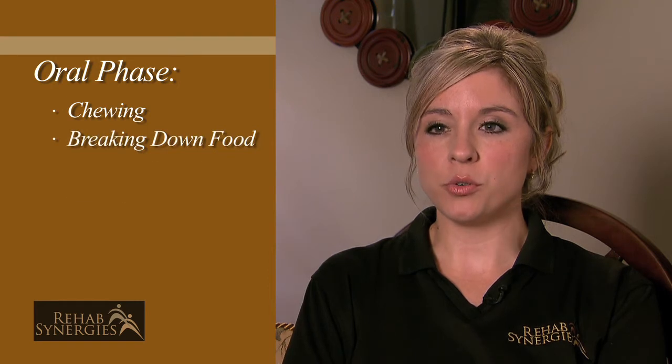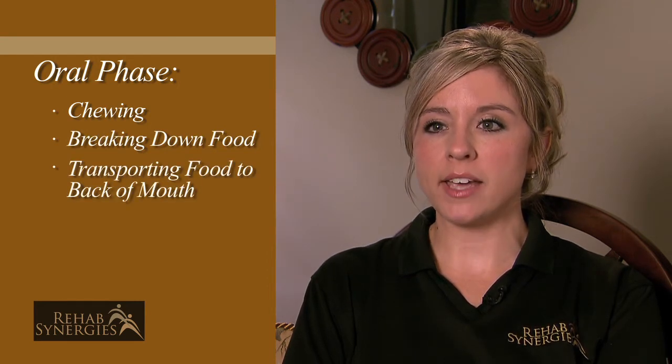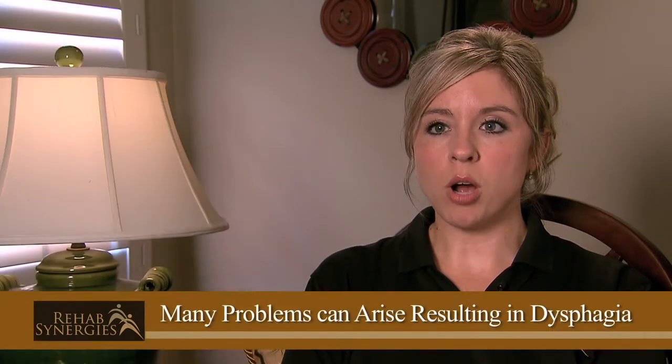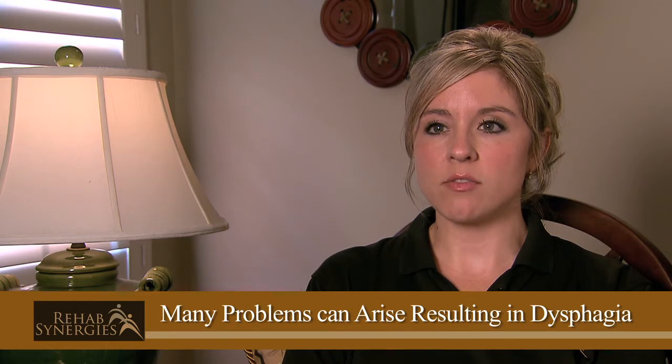Swallowing is one of the most complex interactions in the human body. A swallowing problem, otherwise known as dysphagia, is divided into phases. The oral phase of swallowing involves chewing, breaking down food, and transporting the food to the back of the mouth to prepare for the swallow. The pharyngeal phase of swallowing involves the transport of food into the esophagus and then into the stomach. Many different problems can arise during each phase of the swallow, resulting in dysphagia.